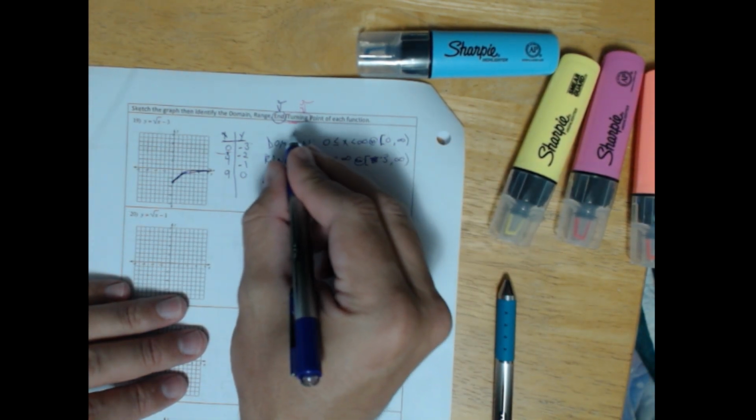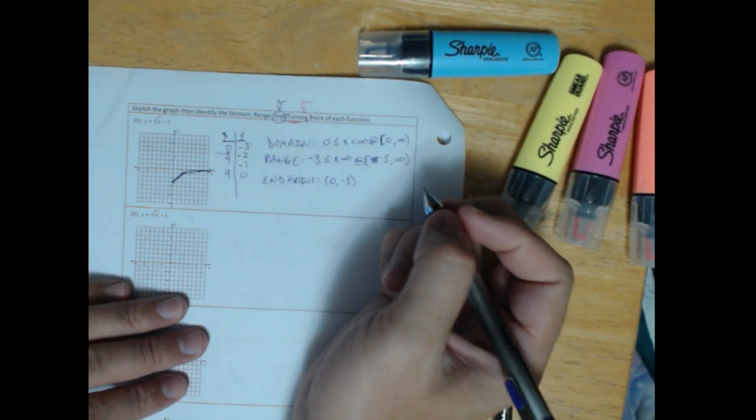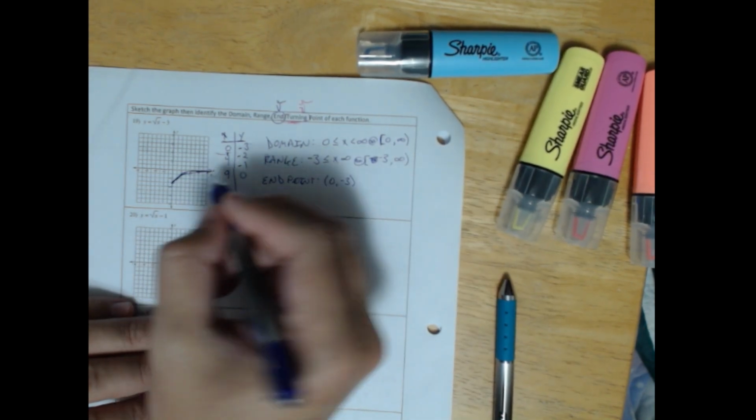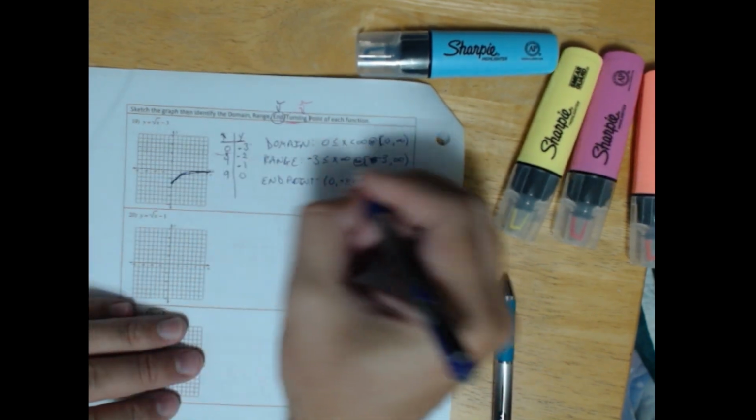And then what's the next? Domain, range, endpoint. If you want to add in end behavior there as well, x doesn't go to negative infinity.